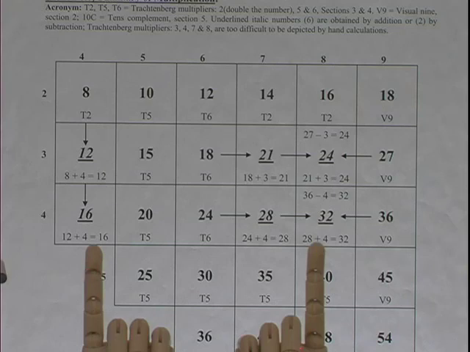The 1's place is a 2. The multiplicand, there it is, 2. The 10's place is the open finger set in the left hand, 1. So we have 6 times 2 is 12. Now to get 7 times 2, all we need to do is add 2 to 12 and we get 14. All we need to do to get 8 times 2 is add 2 to 14 and we get 16. So we have these 2. That's a little easier than adding 7 and 7 and 8 and 8.